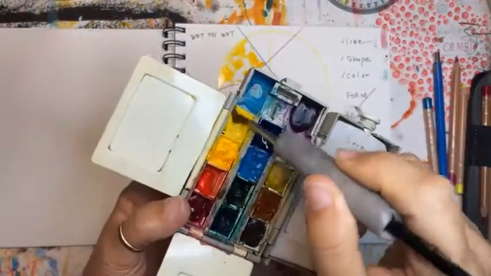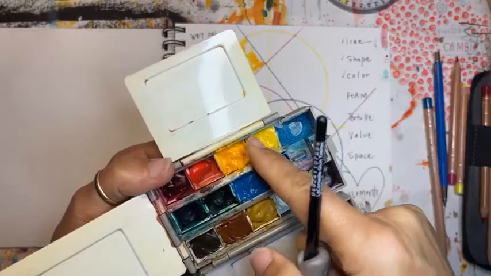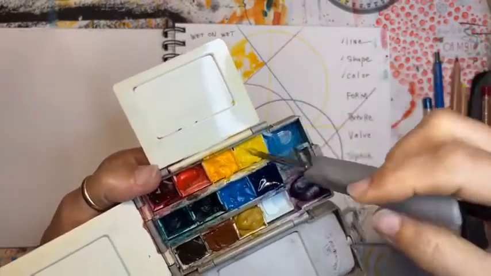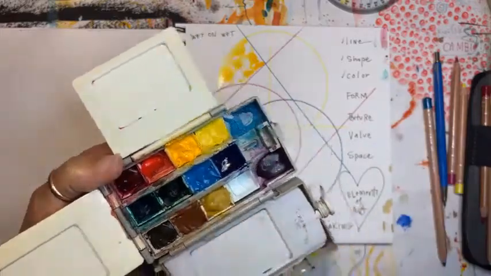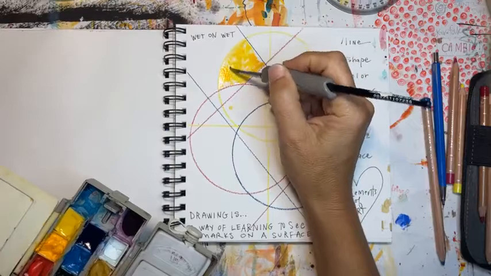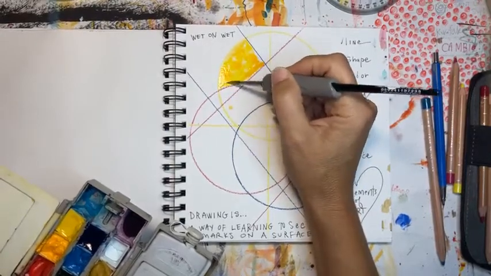So I'm gonna take the second color of yellow that I have. So I have a cool color yellow and a warm color yellow. One has a little bit of green tint in it and one has a little bit of orange tint in it. And I'm just gonna play around and kind of put it into the wet area. If it's not wet anymore, you can just brush it on.